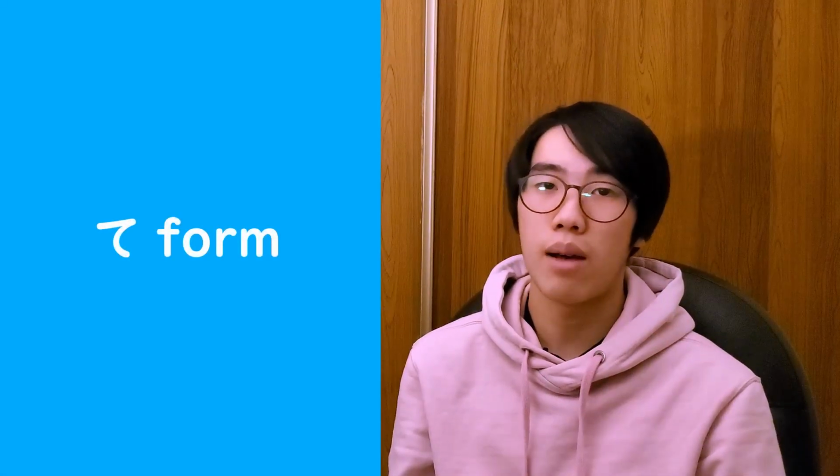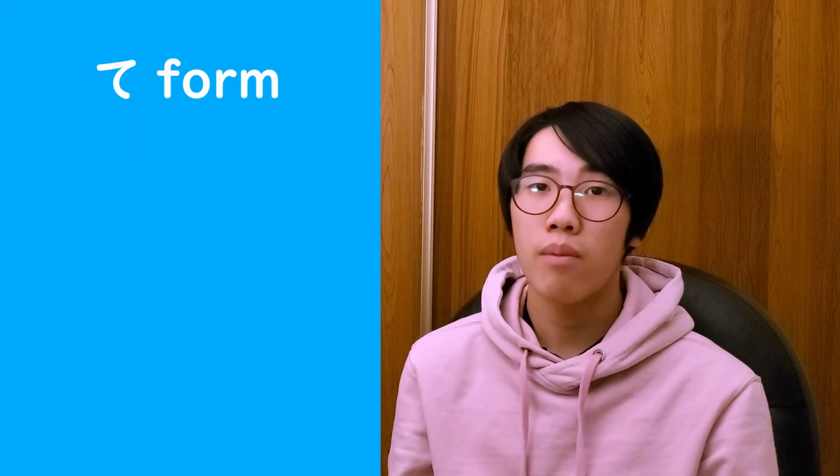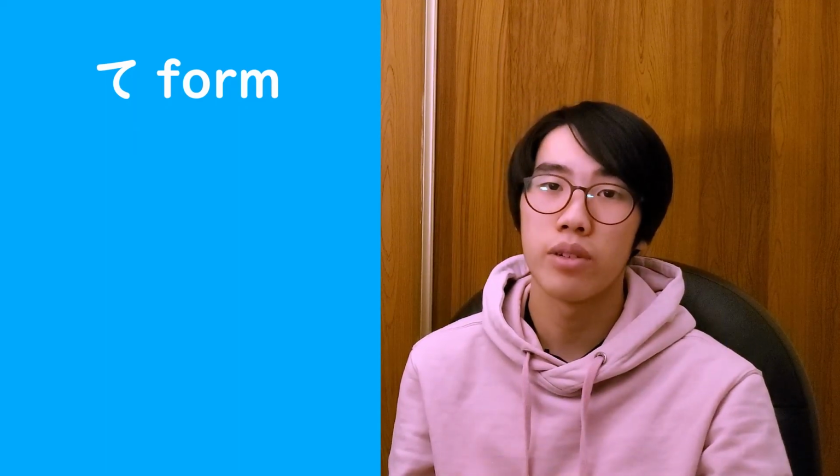The te form in Japanese has so many different applications. If we were to talk about all the applications in this lesson, I'd be sitting here forever. So what we're going to do today is only go over 4 different applications of the te form, and then I'm going to teach you how to conjugate a verb or an adjective into its te form.